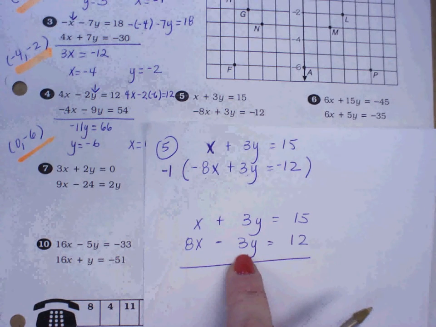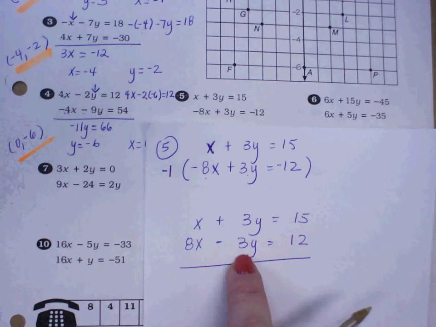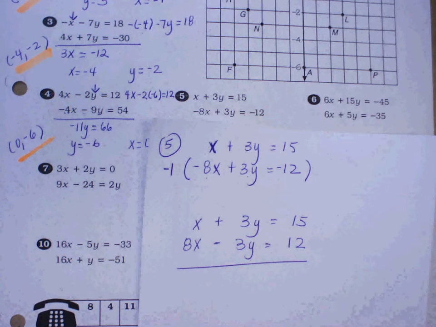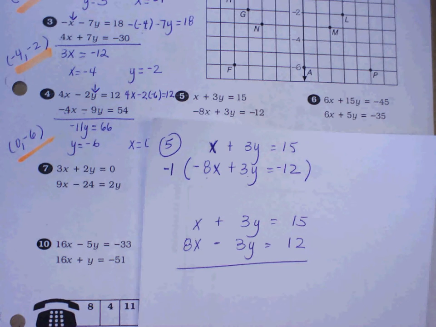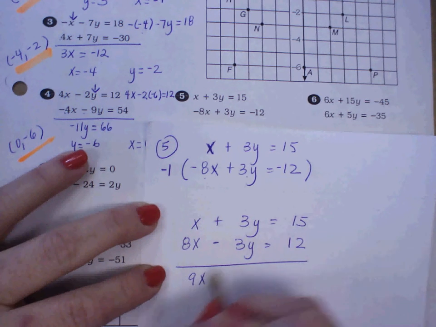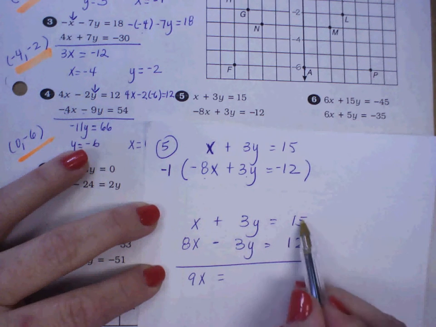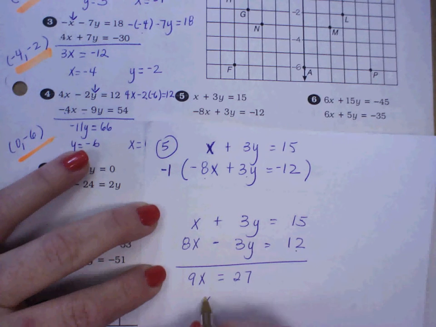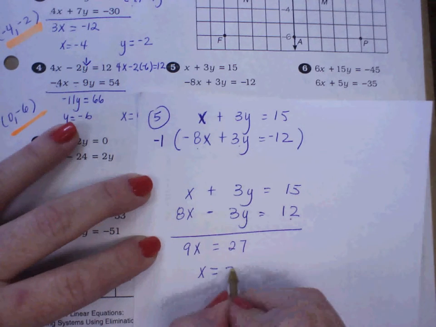So, what is 8x and x? 9x. That would be 0, right? And what is 15 plus 12? I believe that's 27. So, x equals what? 3. Now, there's a rule to this one. It's just my rule. Because you don't have to do it this way, but you work smarter, not harder when you do it this way.